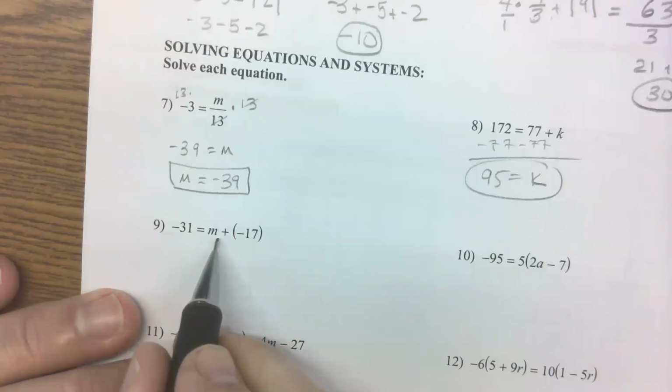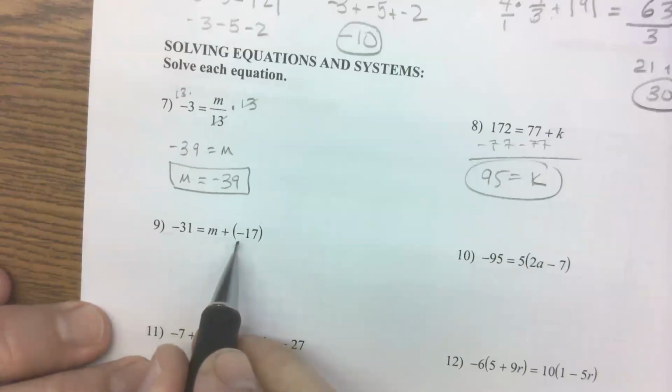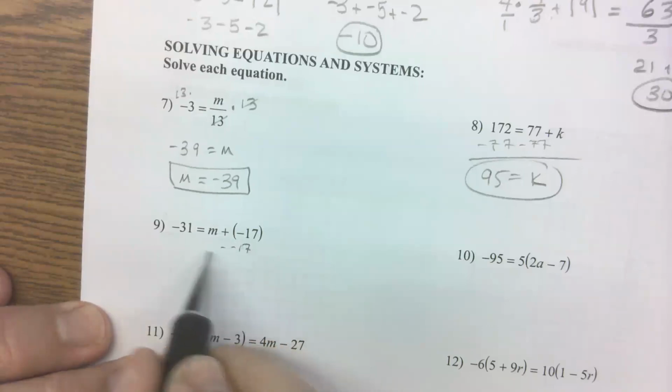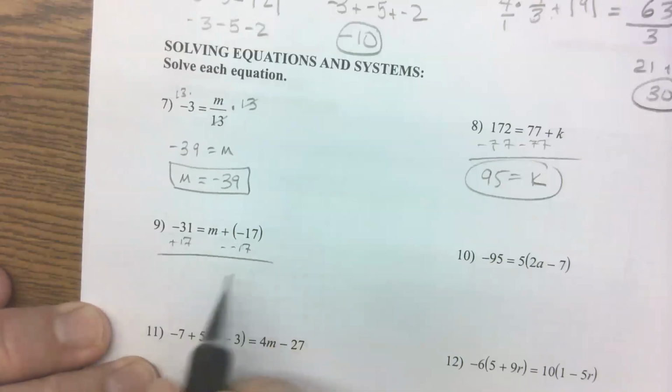Here I'm saying m is adding a negative 17, so I need to subtract a negative 17, which is also the same as adding 17. So that's going to give me negative 14 is equal to m.